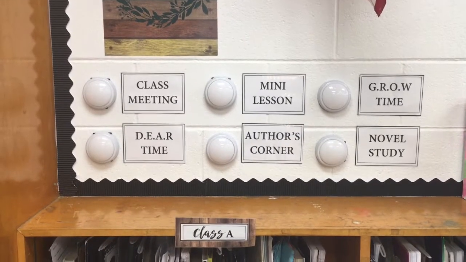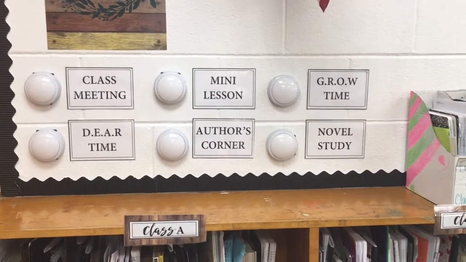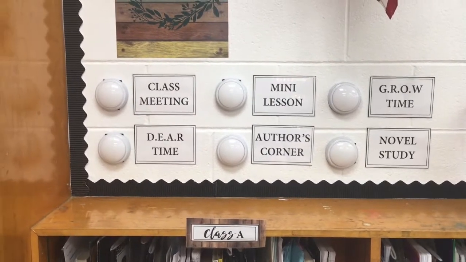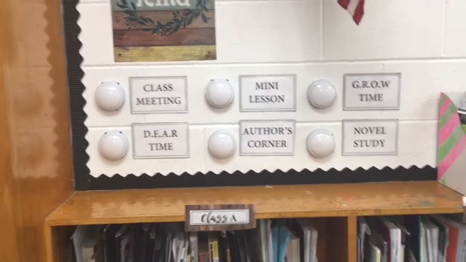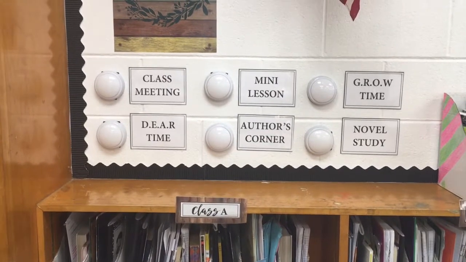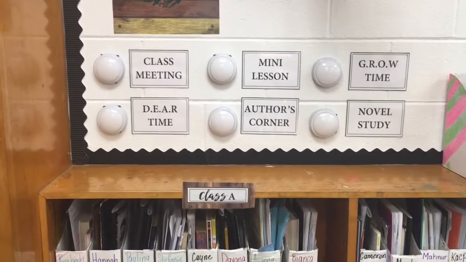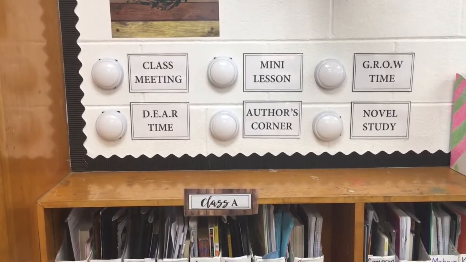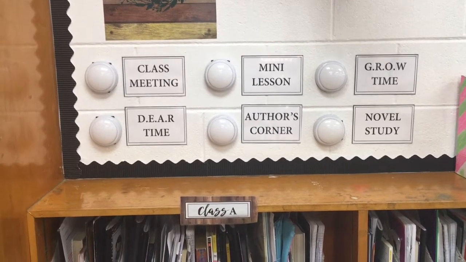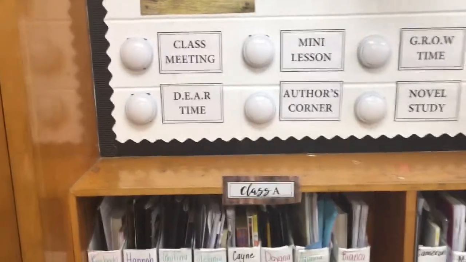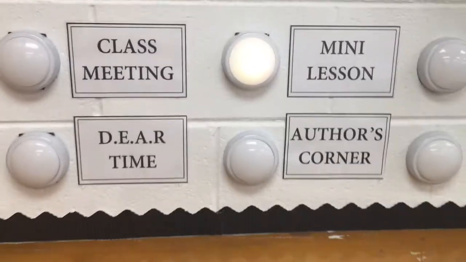I used this method last year to just let students know what voice level we were working in, but this year I decided to change it for something a little bit more specific so that students know what we're working on, visitors in the classroom know what we're working on, and I know what we're working on. So it just helps everyone, no matter if they come in every day or if they're just coming in for a specific reason. They know exactly what we're doing. So if we're doing our mini lesson, I click it.